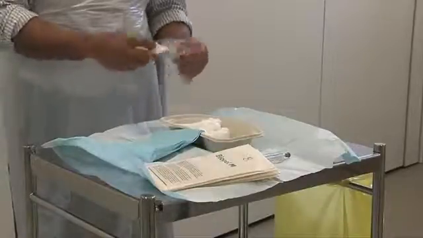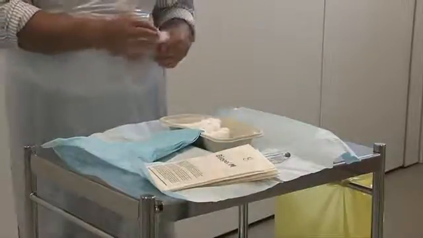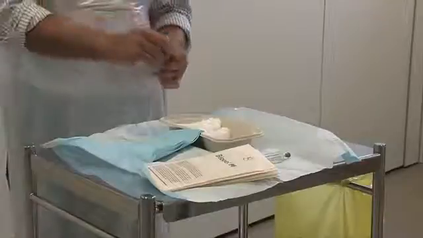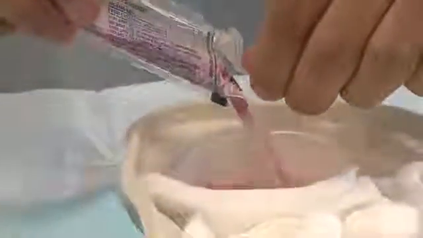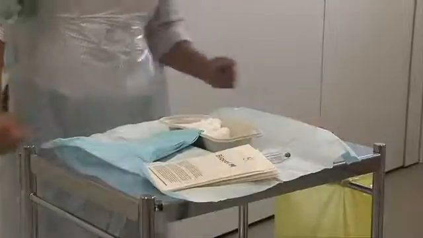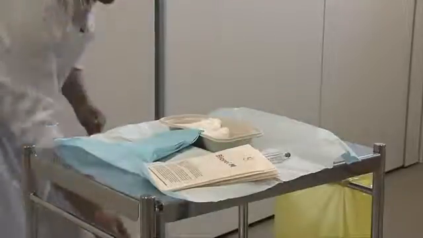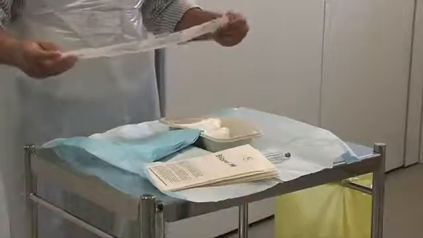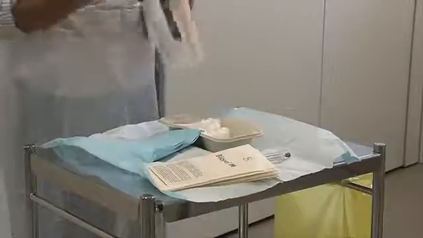Using an alcohol wipe, cleanse the opening of the antiseptic solution and pour it into the container. Using a non-touch technique, remove the catheter from its packaging and place it onto the equipment trolley.